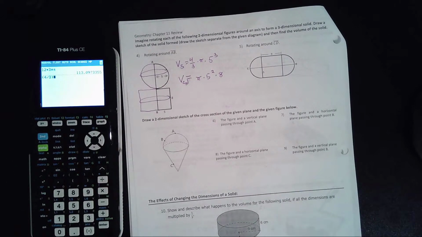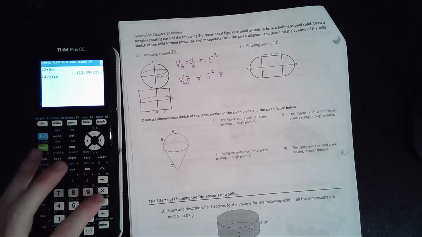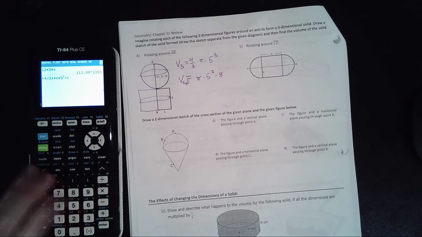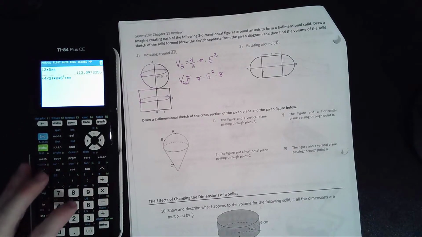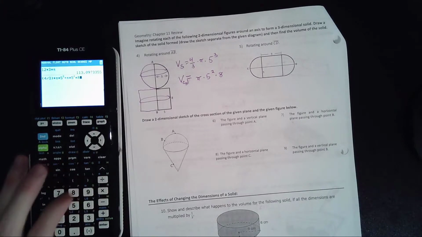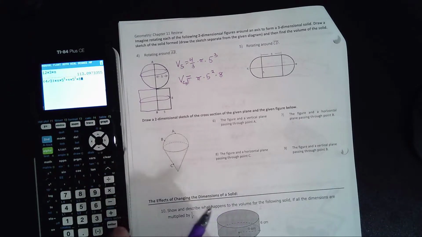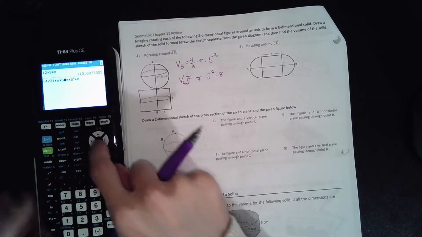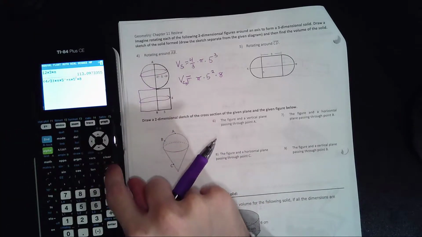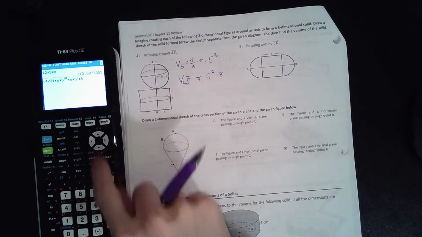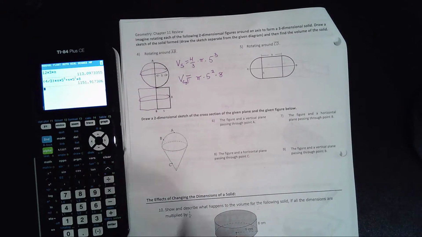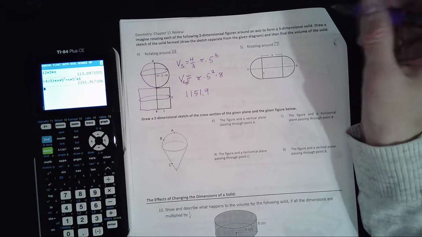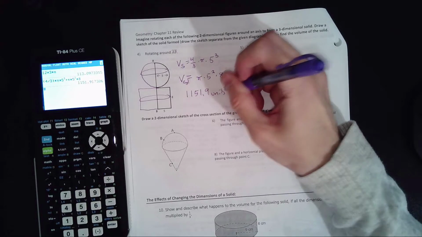All right, so we got 4 divided by 3 multiplied by pi multiplied by 5 to the 3rd power, and then we have to add that to pi times 5 squared times 8. And if you didn't see how I did that 5 to the 3rd power, I'm just going to delete this one so you can see me type that in one more time. What I did is I hit the caret key and then the number 3, and that will give me my answer. So it looks like the overall volume is 1,151.9, and it doesn't really give me units, so I'm just going to say units cubed because volume is cubic.